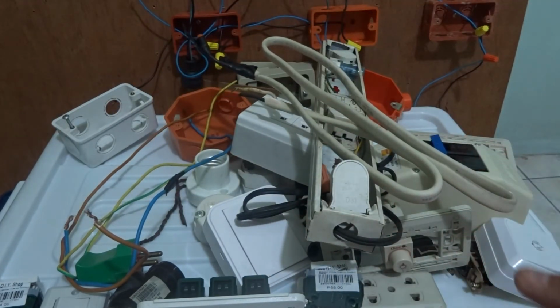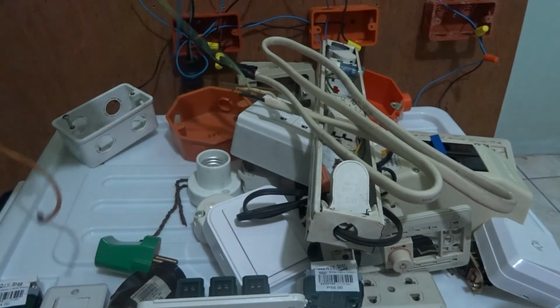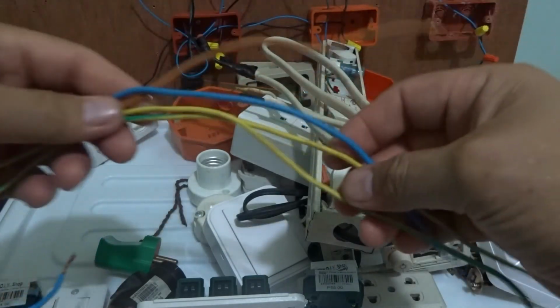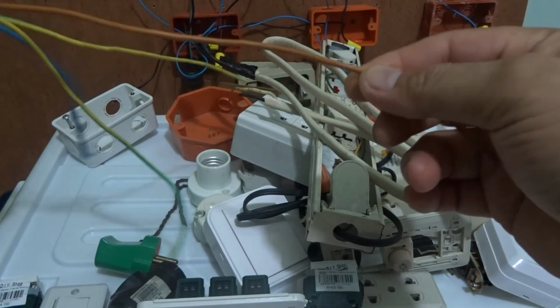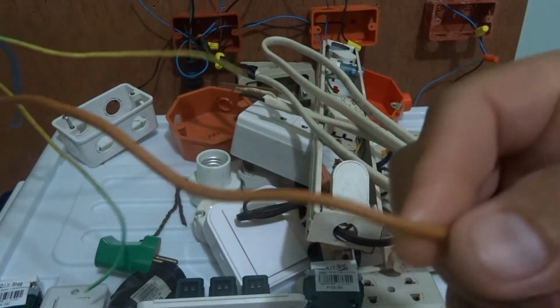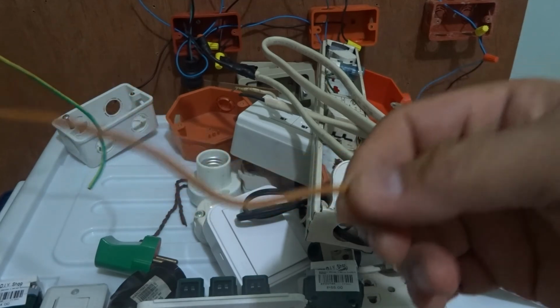There are three types of electrical wire: the live wire, the neutral wire, and the earth wire. The red or brown wire is used for live wire connection.